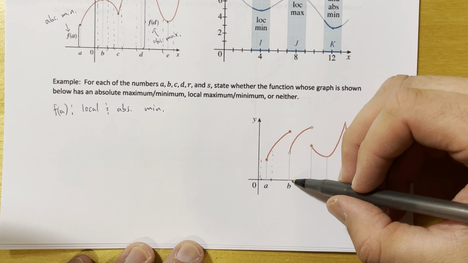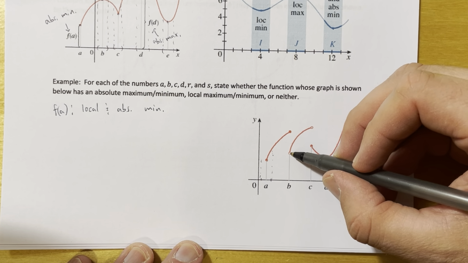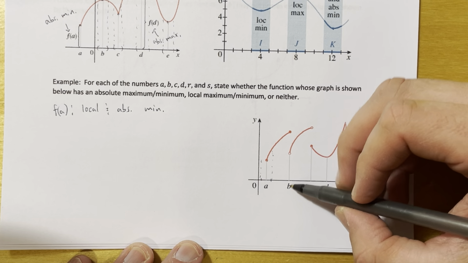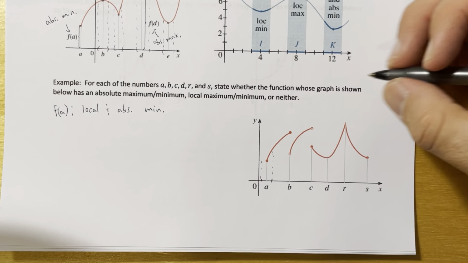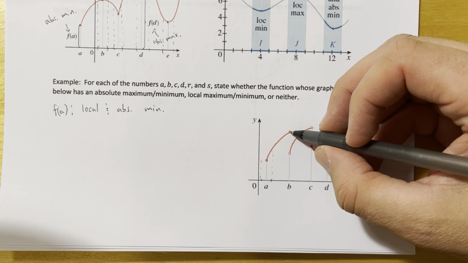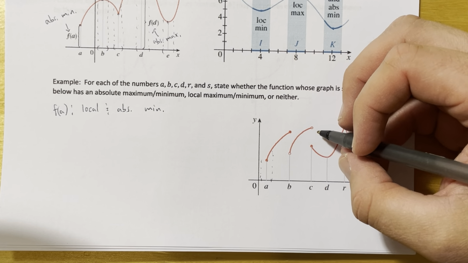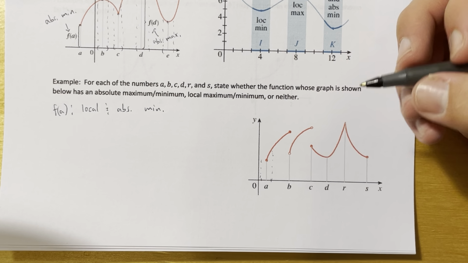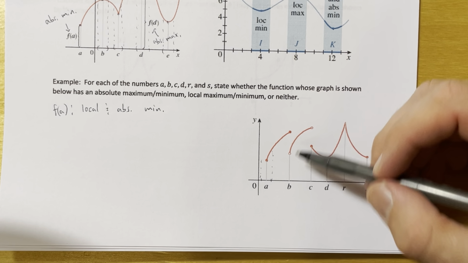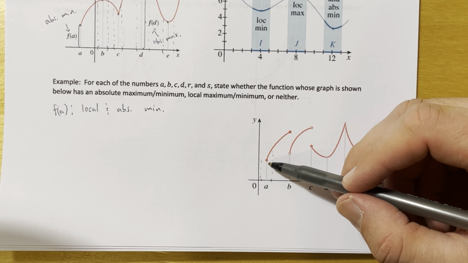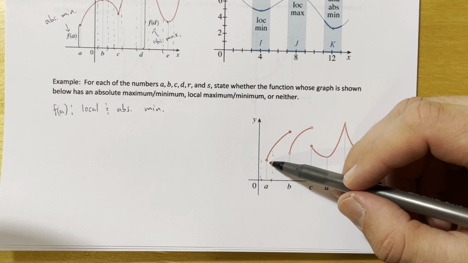Okay? Now what about f of b? Well, even though at first glance you might think f of b is here, there's an open circle there. F of b is actually the output of this point right here, the y-coordinate of that point. And looking at this point, is this point an absolute minimum or maximum? Well, it's definitely not an absolute minimum because it's higher than the point that we've already identified as having an absolute minimum.